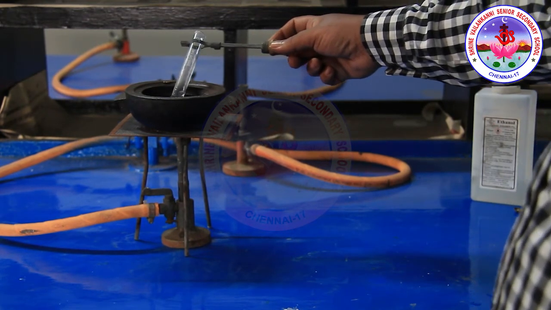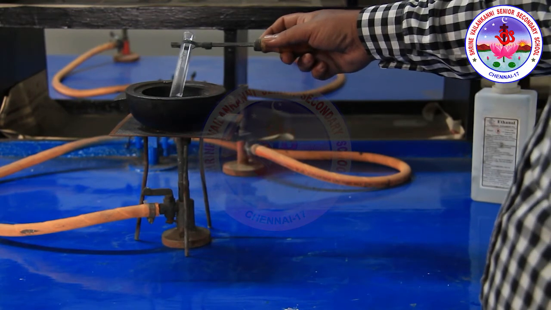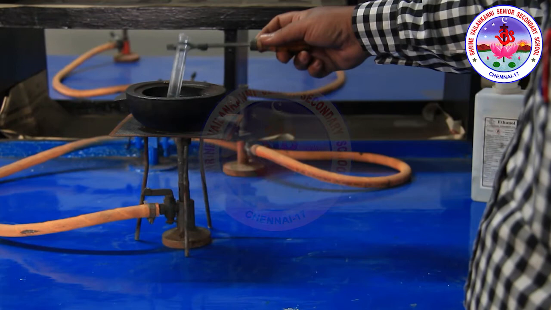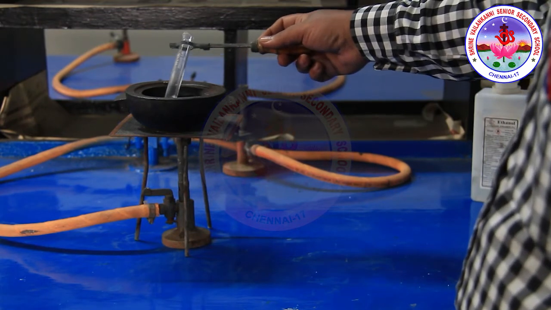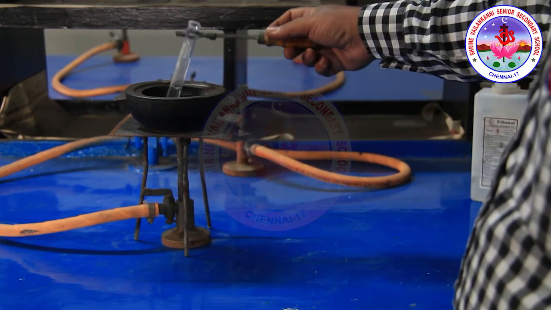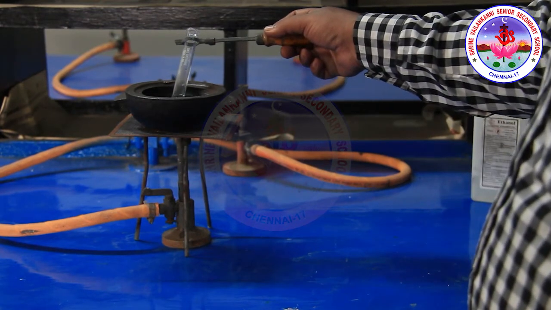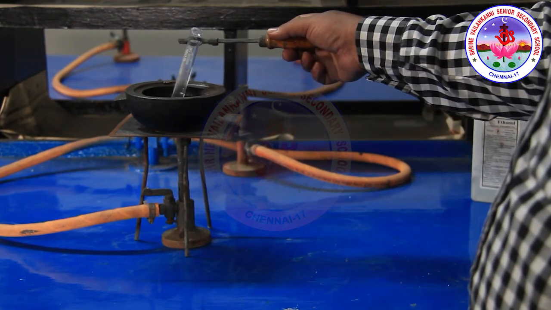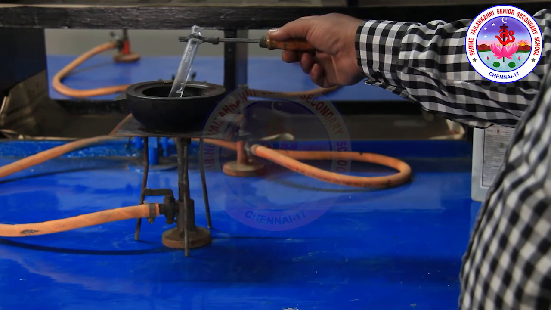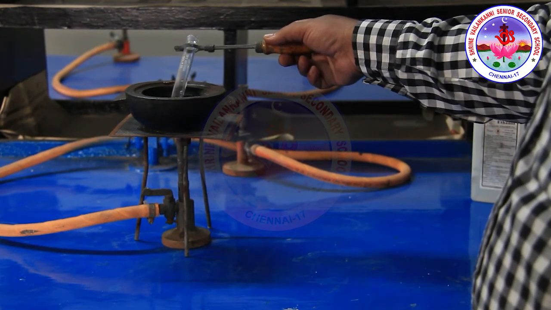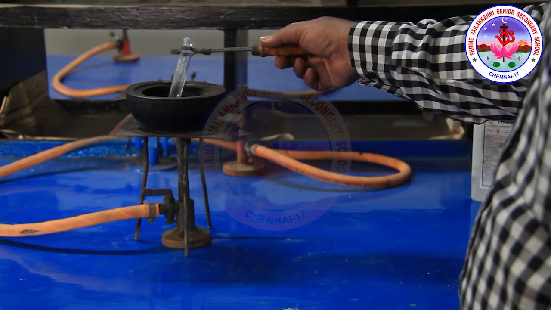If you do the reaction in the laboratory, you can realize the experiment, that is the esterification reaction. That means it converts to what? Ester. When ethanoic acid reacts with ethanol, it converts to ester. It is a sweet smelling substance.